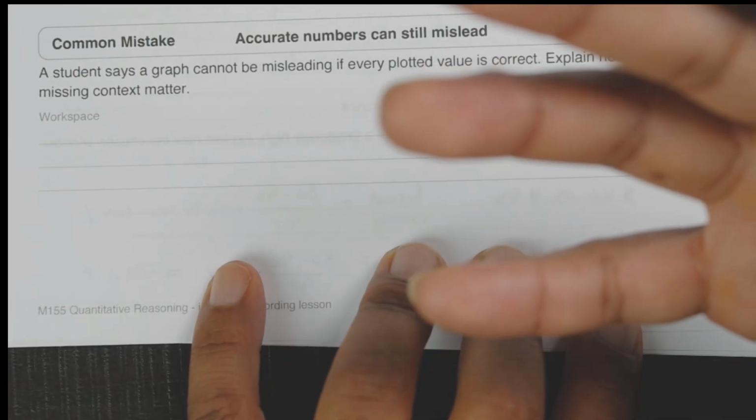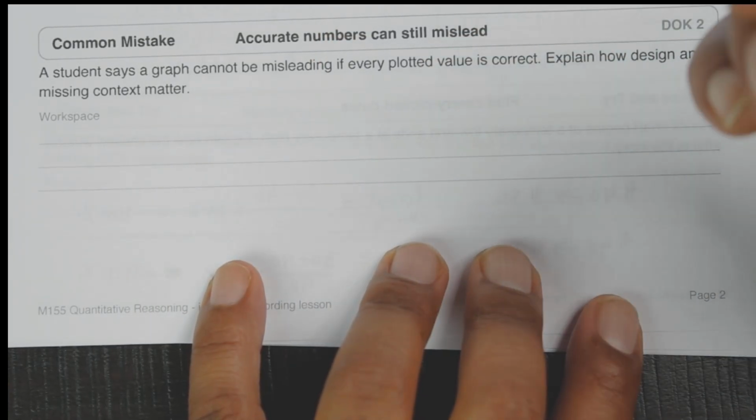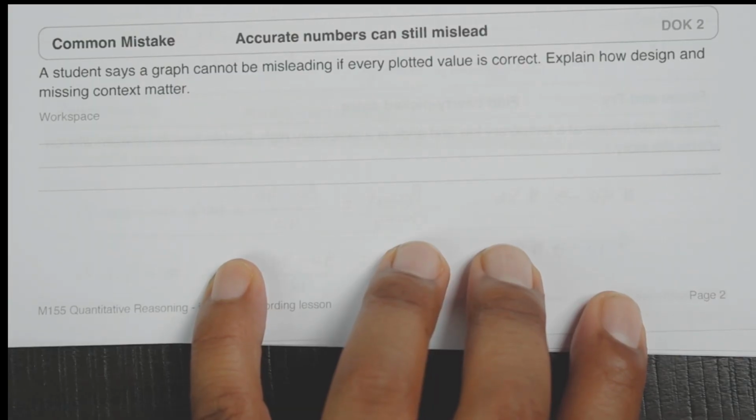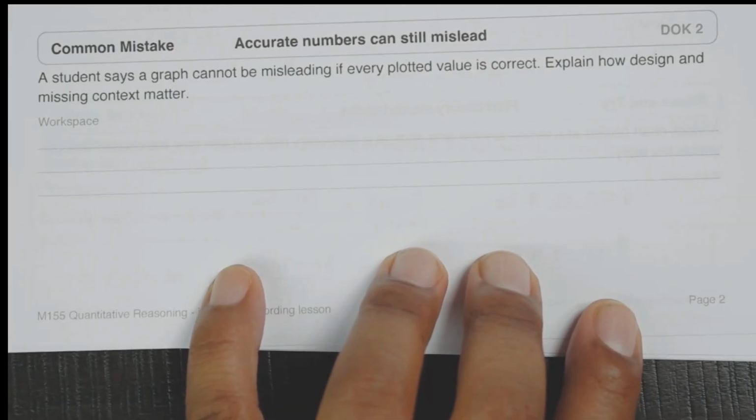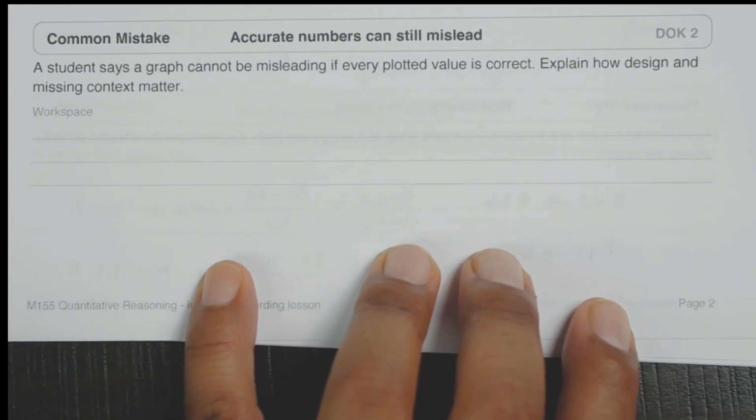You have distorted picture sizes, selected time periods, poor comparisons, or even missing context. Let's say all age groups are not being considered in the statistical study. There's a lot of different variables, right?